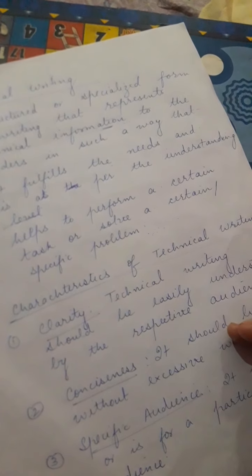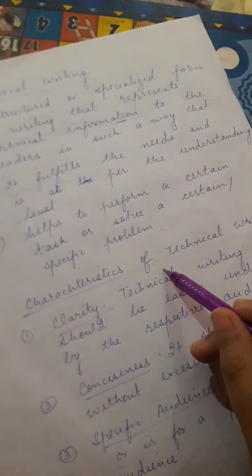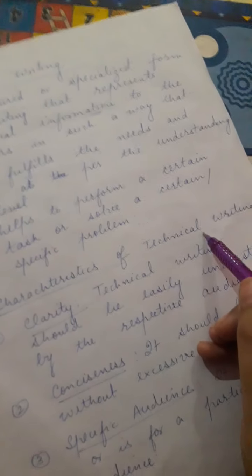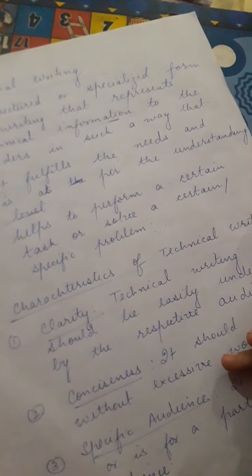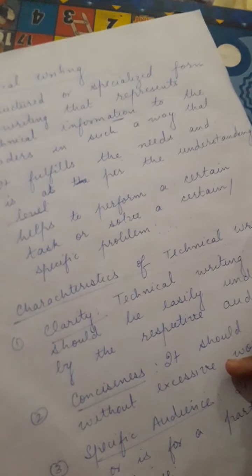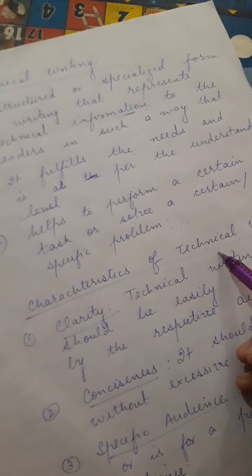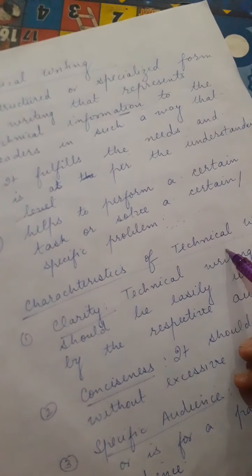Then characteristics of technical writing. Technical writing has certain features. Some of the features which are very important should always be present in your technical writing so that it is effective, it suits the purpose, and it satisfies the need, and also the reader or the listener for whom you are writing the technical information is able to understand it clearly.